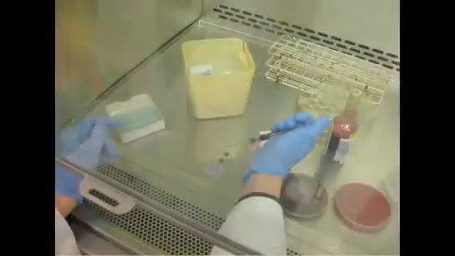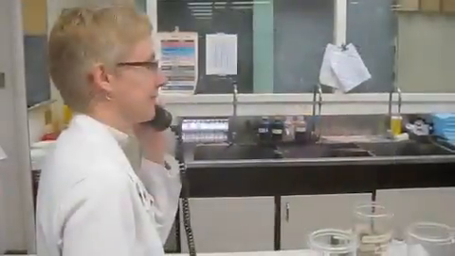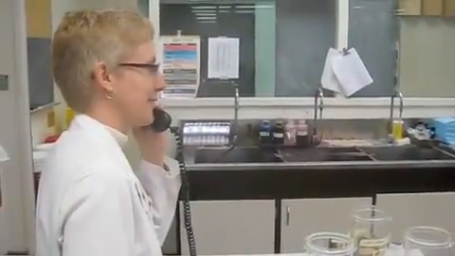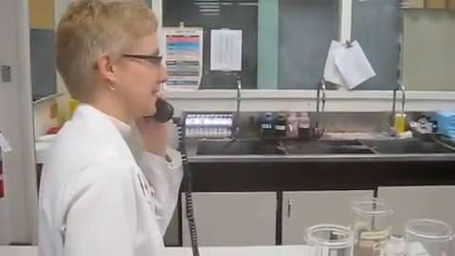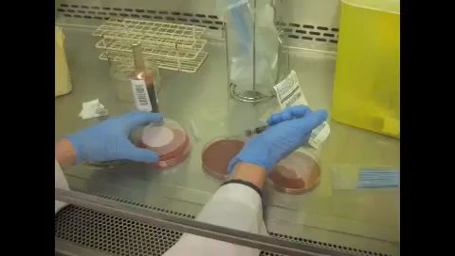The technologist immediately performs a gram stain for initial identification. The findings are telephoned at once to the ward in case the patient is not already on an antibiotic or is on a poor choice.